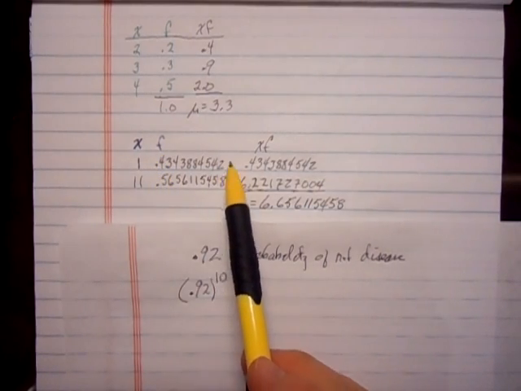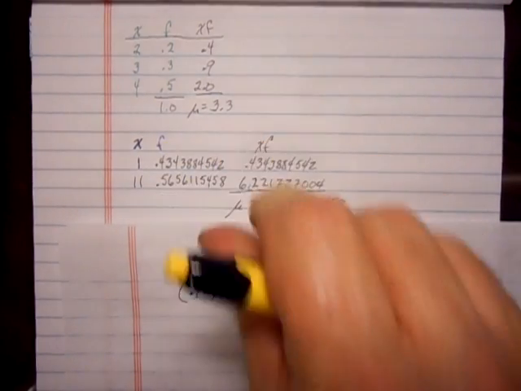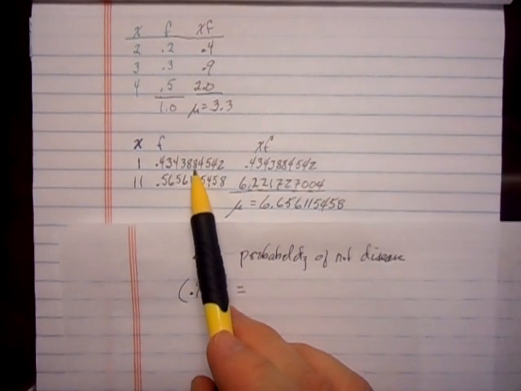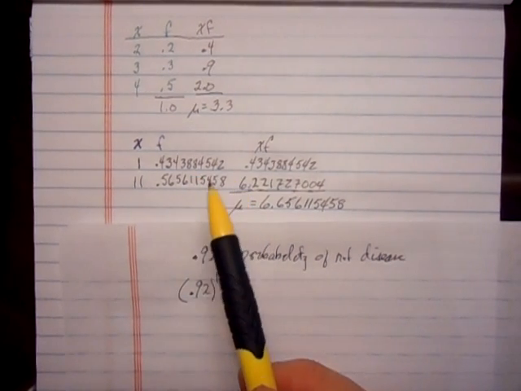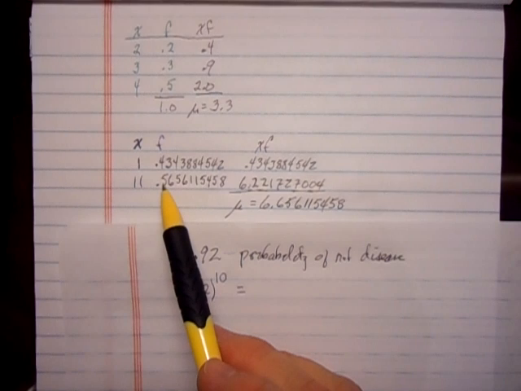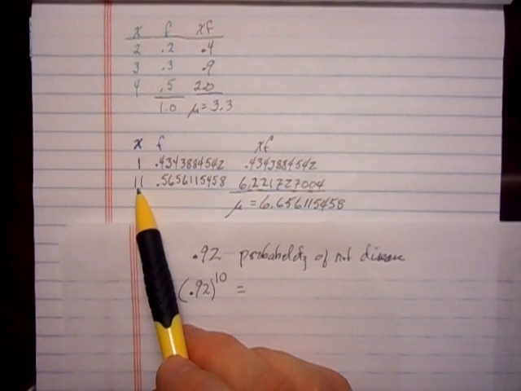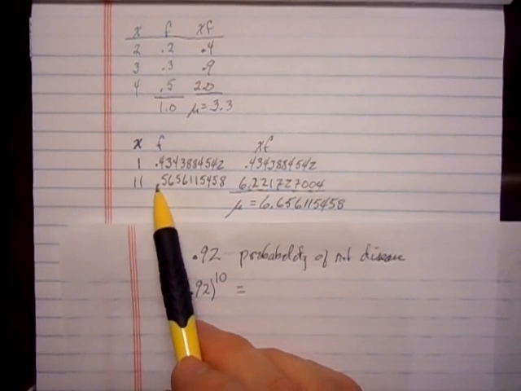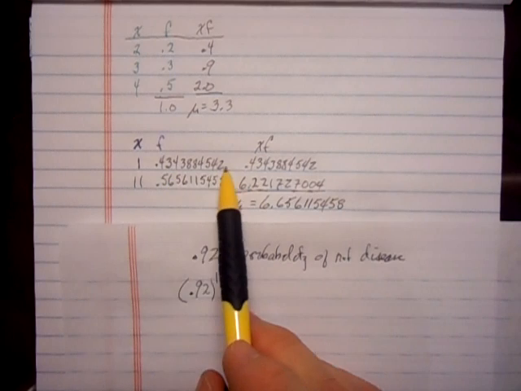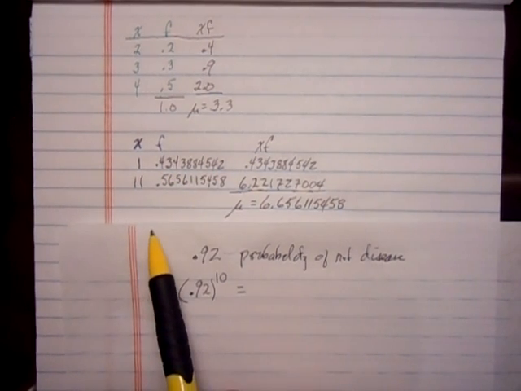You get that probability. Kind of a messy number for sure, but that's what you get. Now that means that the probability of someone having the disease in that group, or in other words having to do 11 tests, would be this amount. Notice the sum of those two adds up to 1.